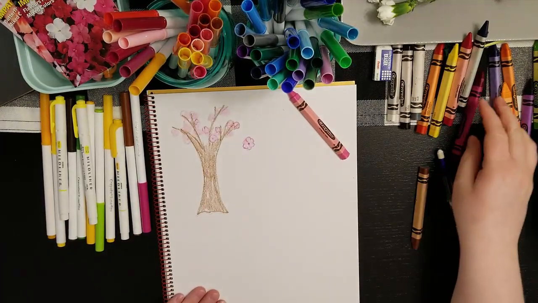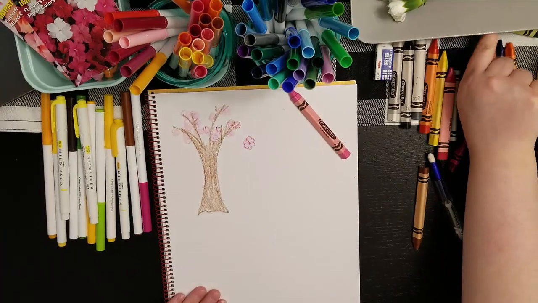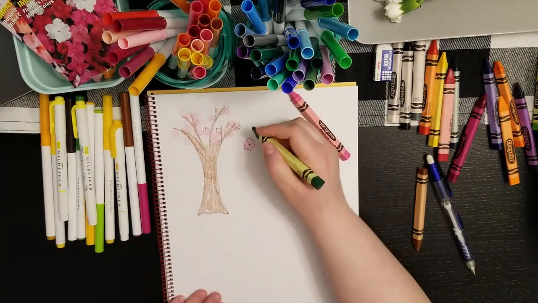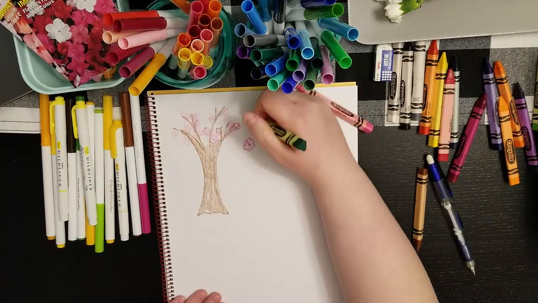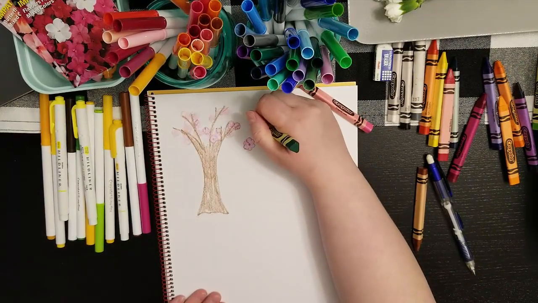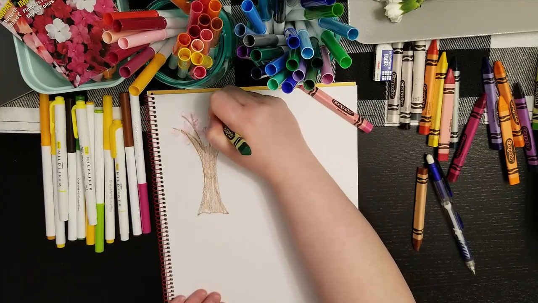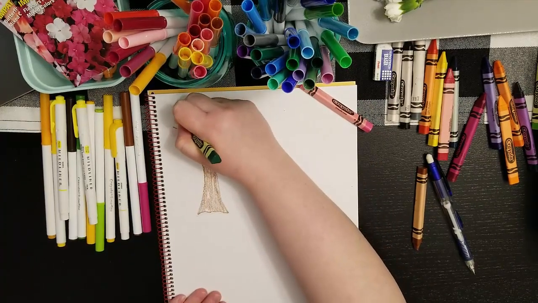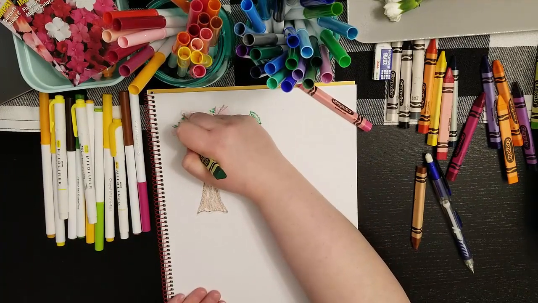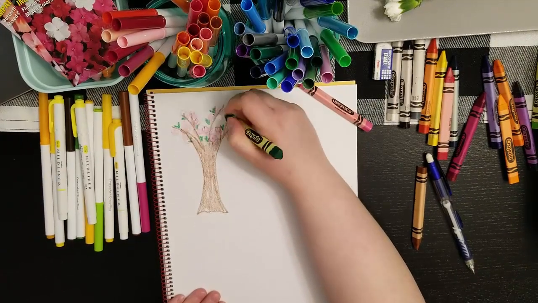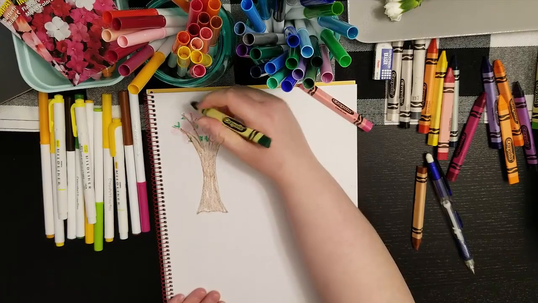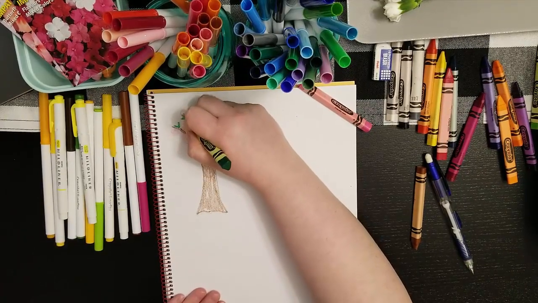And then don't forget, it is a tree, so of course we need leaves on our tree. And for the leaves, I'm just going to do this oval with kind of a pointy end. You can do a line down the center to add some details. So I'm just going to put some leaves in. And remember, a tree doesn't have to be completely full. It is still spring, so it will grow more on there.